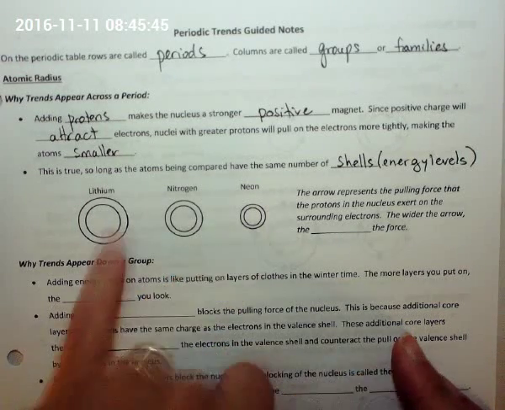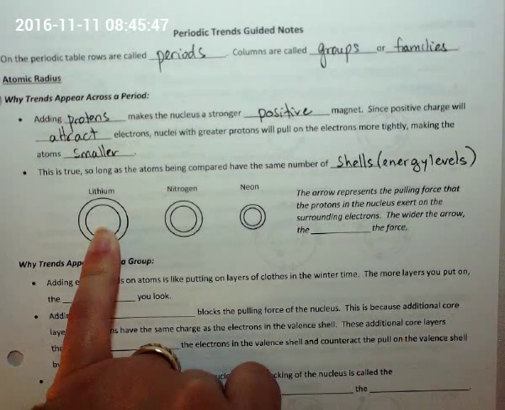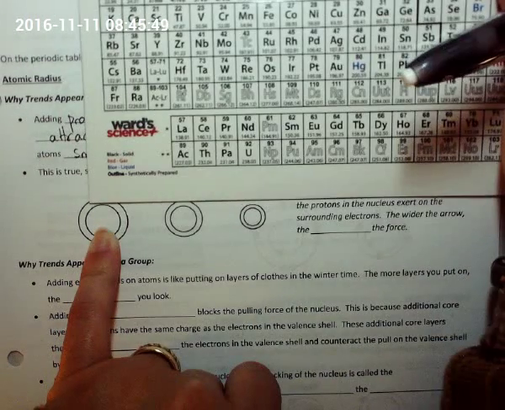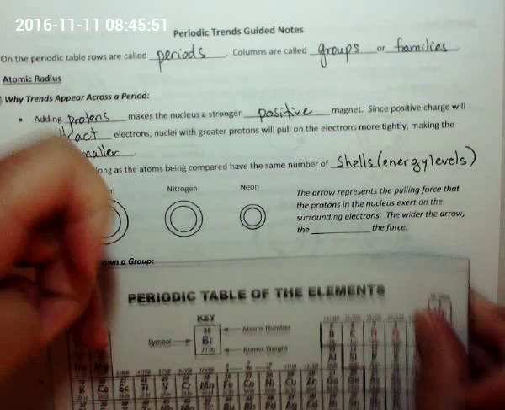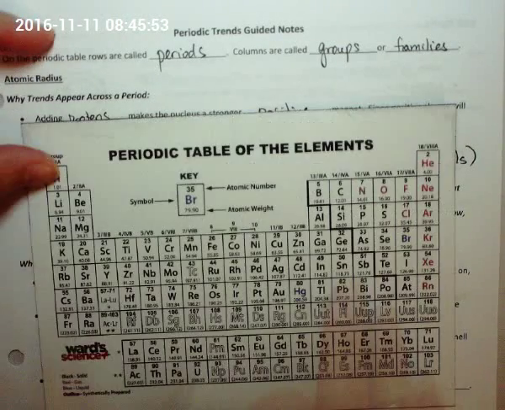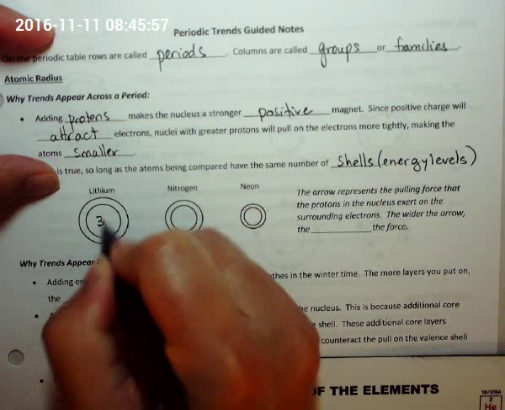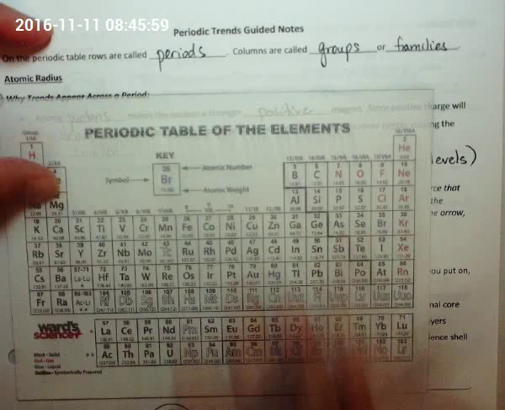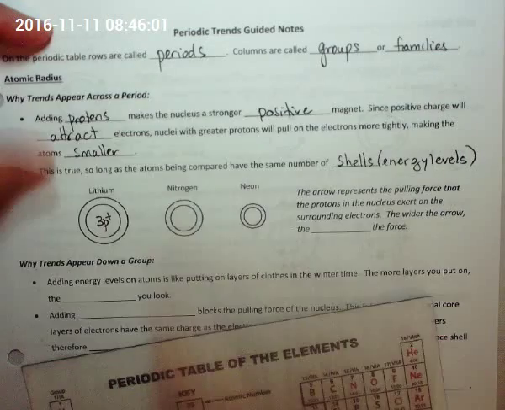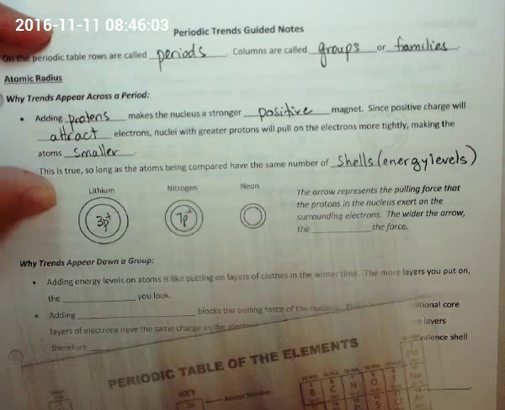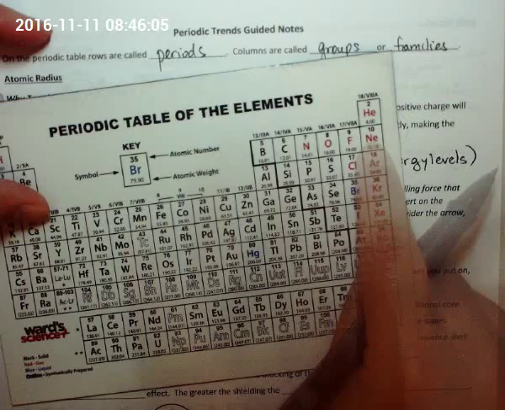All right, so let's fill some of this in. So how many protons did lithium have? Let's look at that table again. How many does lithium have? 3. So let's put a 3 here in the middle. 3p. How about nitrogen? 7. So I'll put a 7p here in the middle. And what about neon? 10.